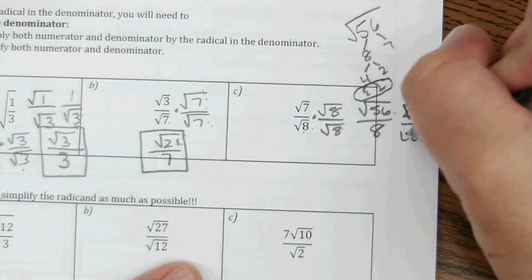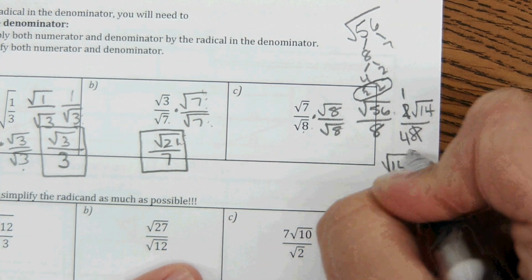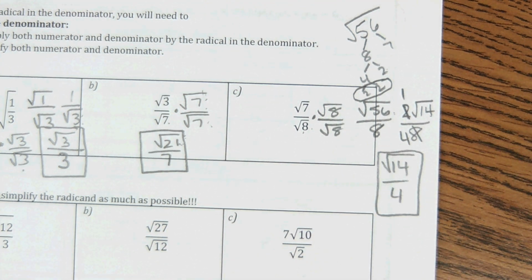Then 2 and 8 can both be divided by 2, so we get 1 and 4. And square root of 14 over 4 is your simplified answer.